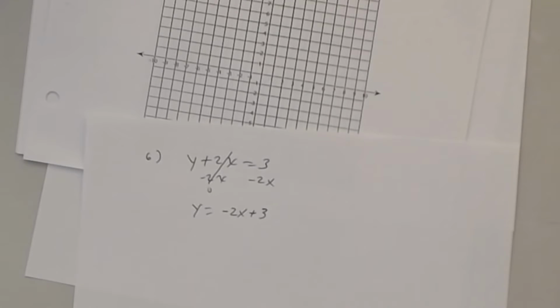Okay. Don't say that's 1x or 5x, because they're not going to be like terms. That's not a 3x, that's a 3. Okay? Negative 2x plus 3. Those are not like terms, so you have to leave it as two terms. Negative 2x plus 3. All right. Now, use the t-table.